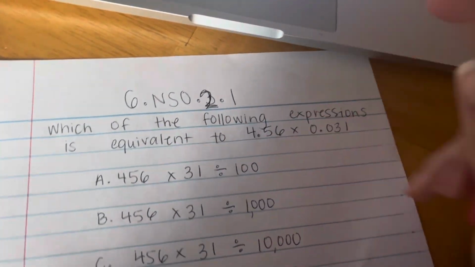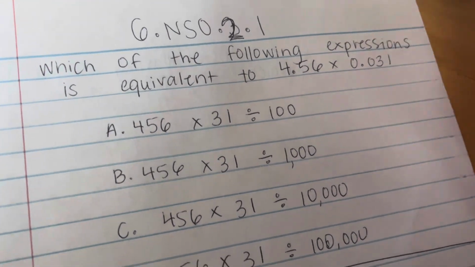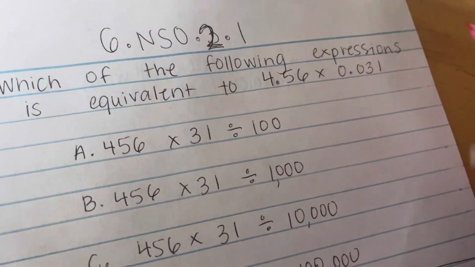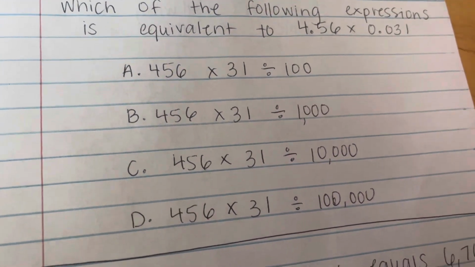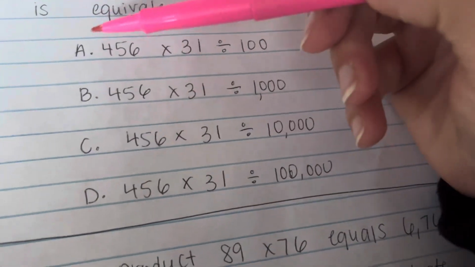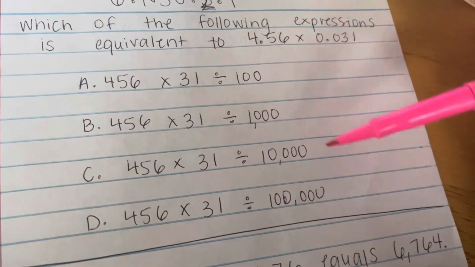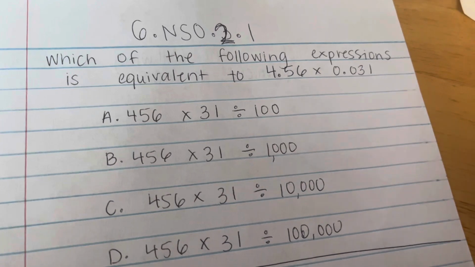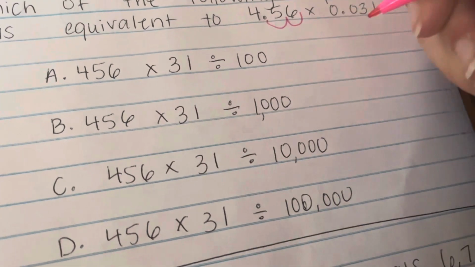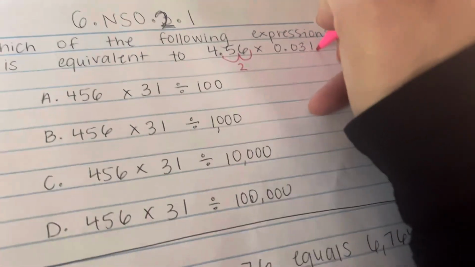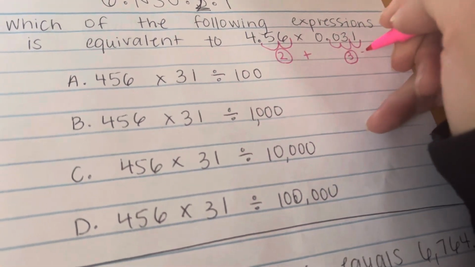So this would be you making something match. It says, which of the following expressions is equivalent or equal to 4.56 times 0.31 thousandths? If you can see the answer choices, the only thing that changes is the power of 10. Everything says 456 times 31 divided by, and the only thing that's different is the power of 10 they're using. So you're literally just making and counting loops. If you start at the back of the number, that would be 1, 2 loops for this one. This would be 1, 2, 3 loops for this one, and 2 plus 3 would get you 5.